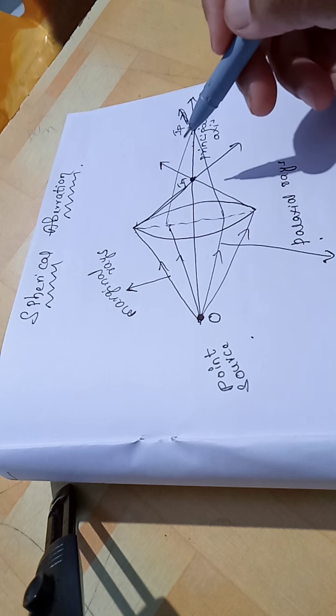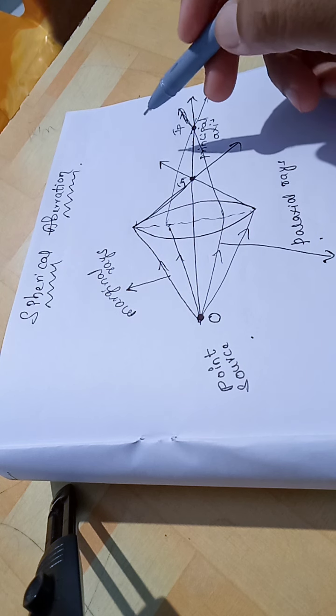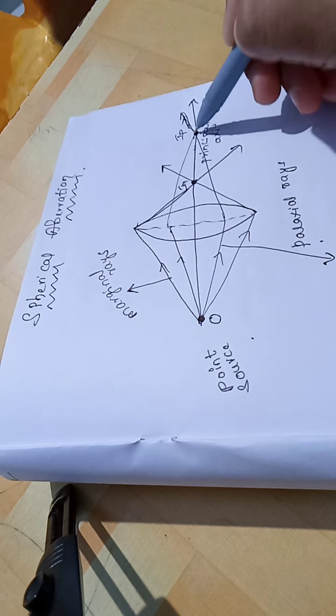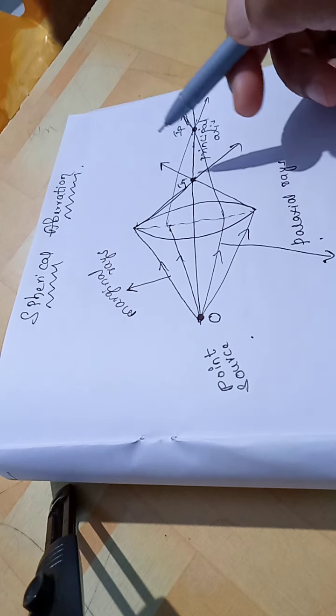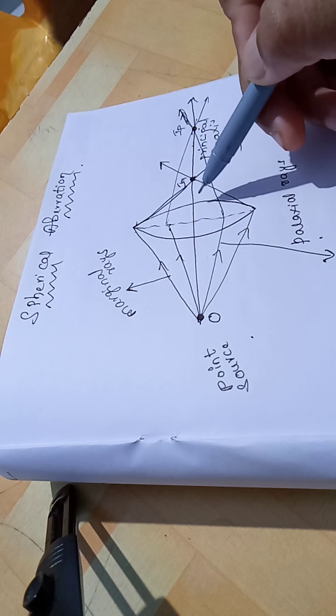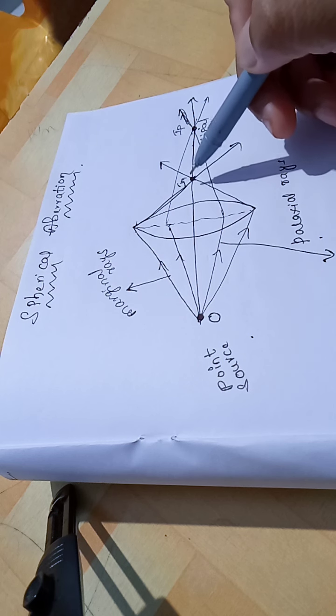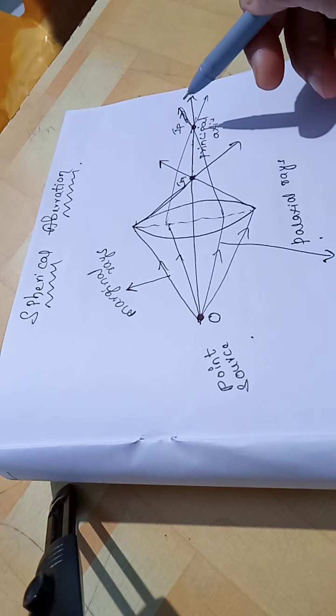So from this it is clear that paraxial rays form an image at a different distance than the marginal rays from the lens. So the image is not sharp at any point on the axis.